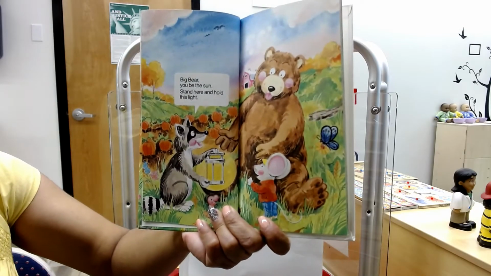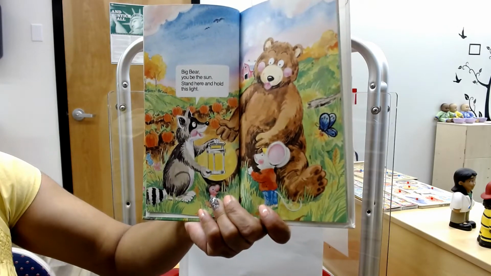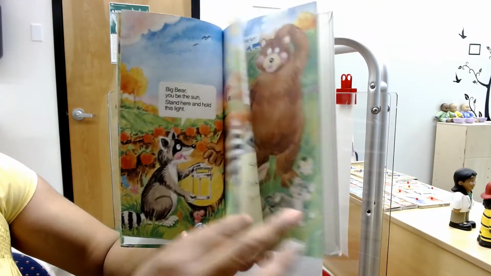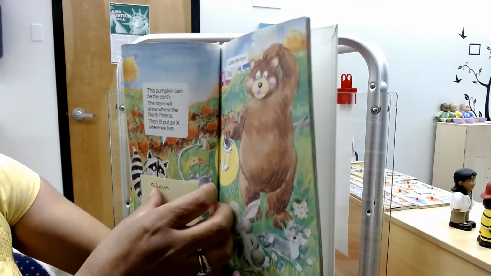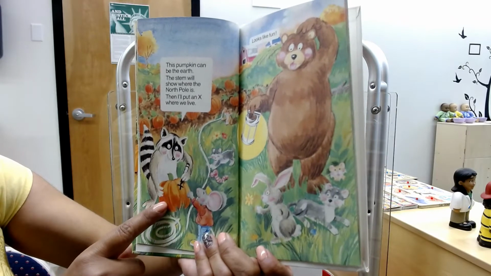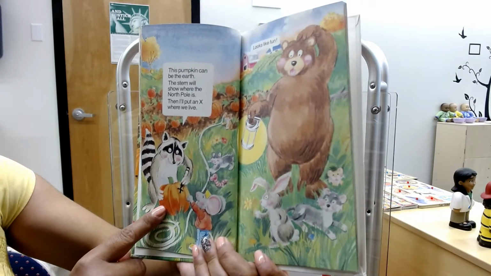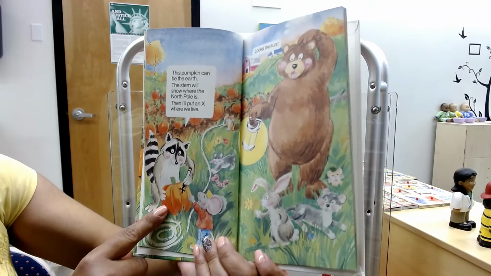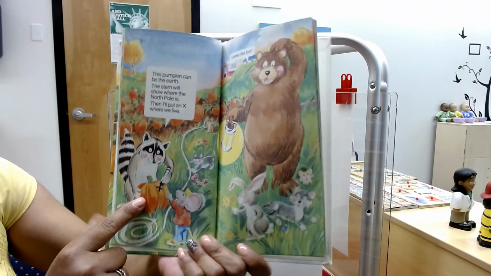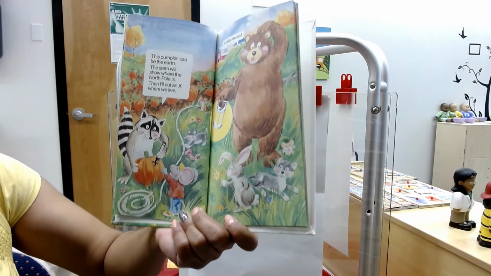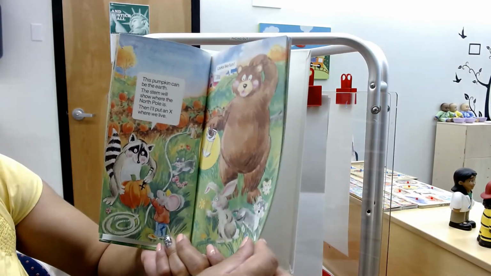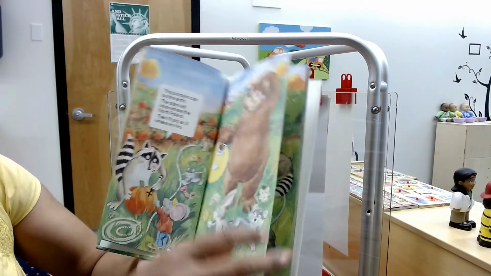Big Bear, you be the sun. Stay here and hold this light. So they're giving that light to him. This pumpkin can be the earth. The string will show here the North Pole. Then I will put an X where we live. Do you guys know that our planet has poles? Have you ever heard about this word pole? We have the North Pole and the South Pole. Looks like fun.